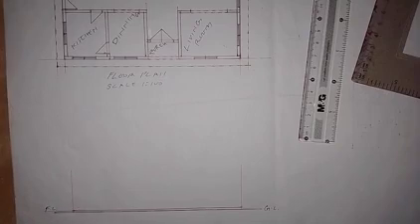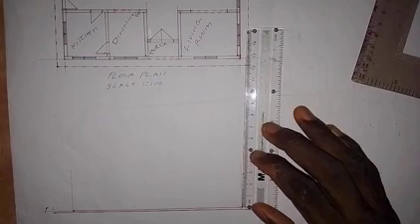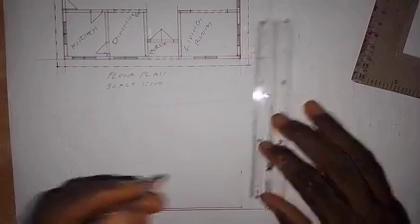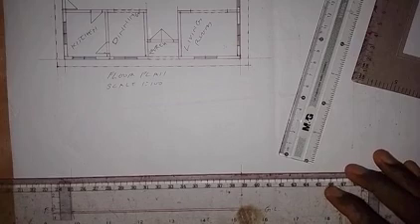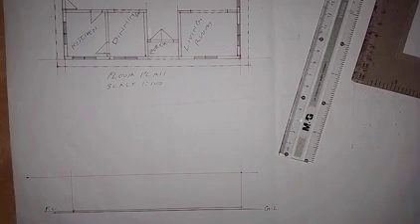The next thing I'm going to do is take a measurement of the floor to ceiling height, as it is stated here under the wall that ceiling to floor finish is 3000. So that is 30 millimeters. I will take a measurement of 30 millimeters from this floor level up, and I will draw a horizontal line here, like this.